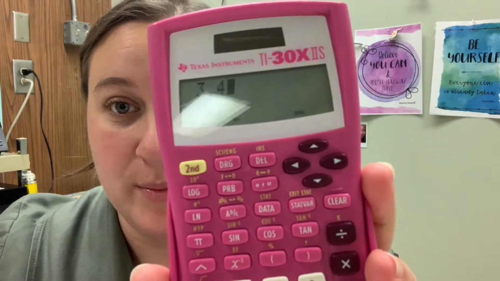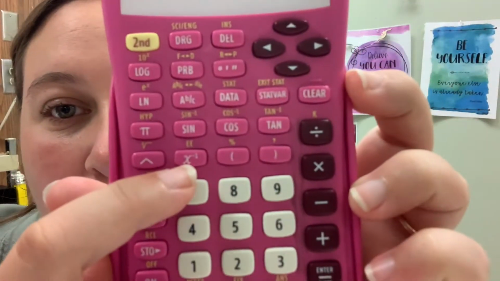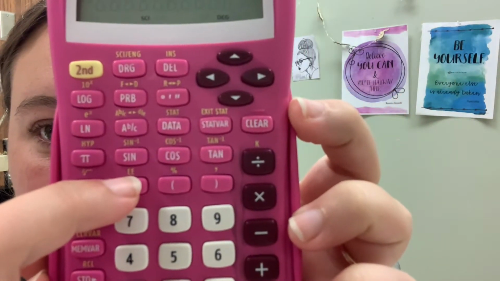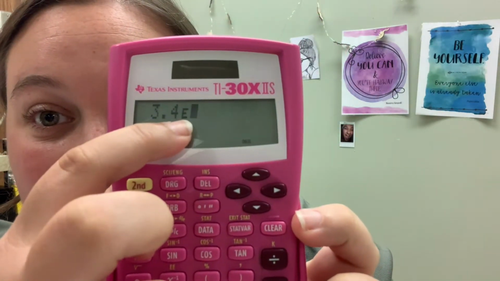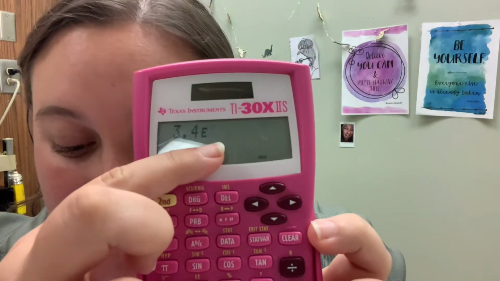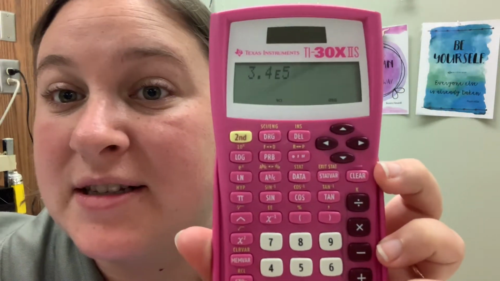So now we're going to start typing in our problem, which is 3.4 times 10 to the 5th times 2.3 times 10 to the 3rd. We type in our front number first, so 3.4, and then we're going to start talking calculator language. Over top of the x to the -1, there's this button called EE, and that is going to represent the times 10 in our problem. So we hit 3.4 and then second EE, and that is all times 10. Then right after that, you're going to type in 5 because our exponent is 5.